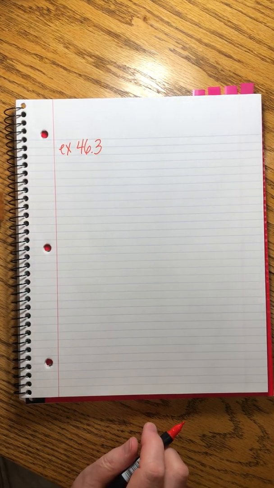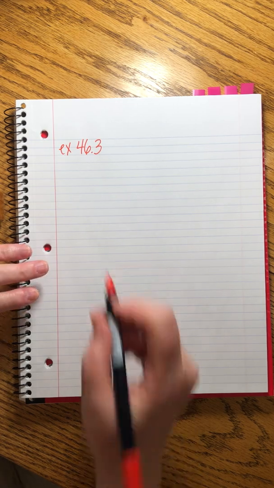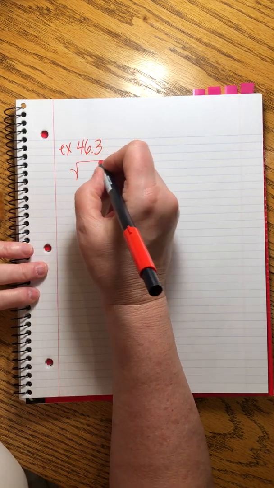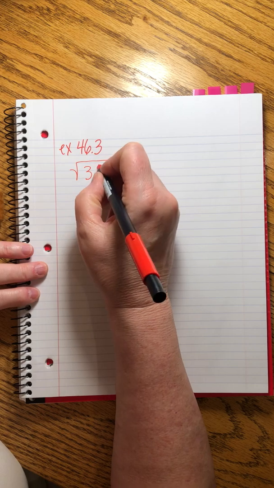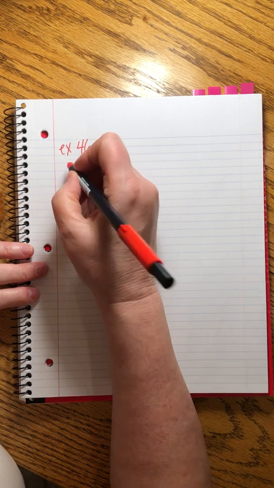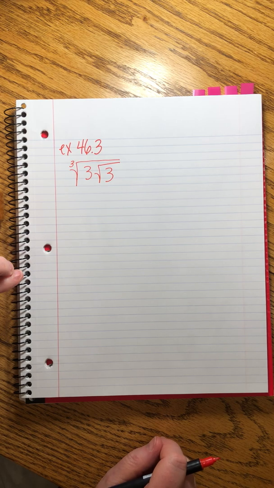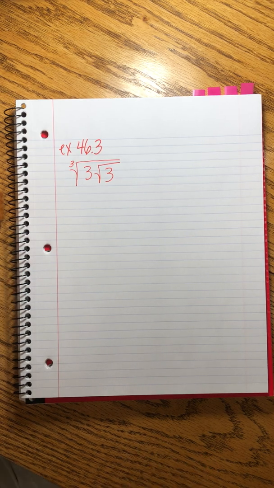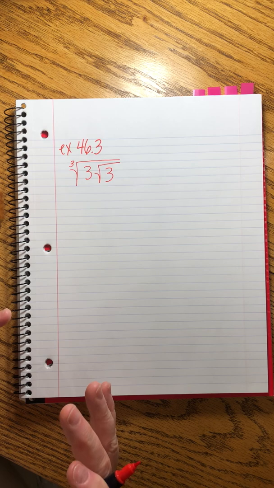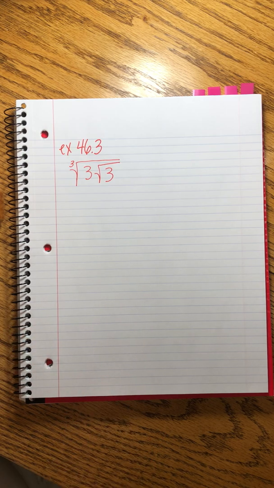Ready? This one looks a lot like our last one, but on the outside, there's a little 3 in the corner. Huh, all right. Well, we'll figure that out. We're going to change our pig houses into parentheses with fractional exponents, working from the inside to the outside.